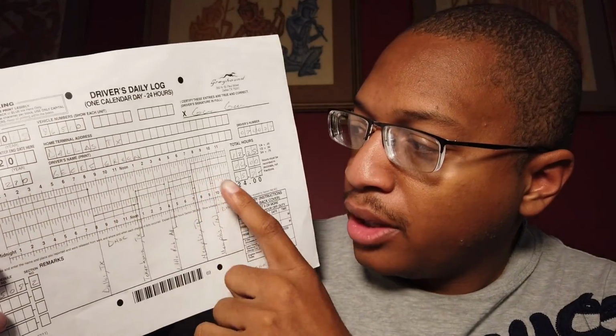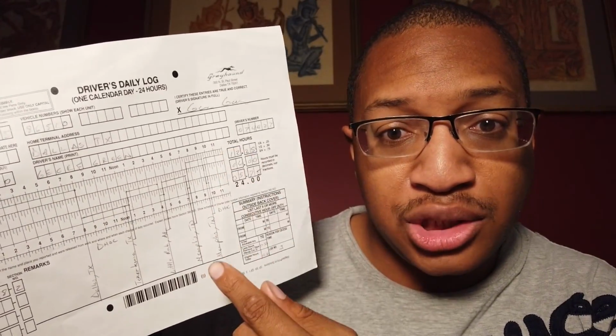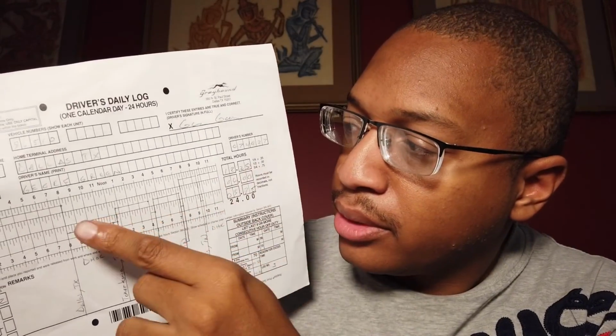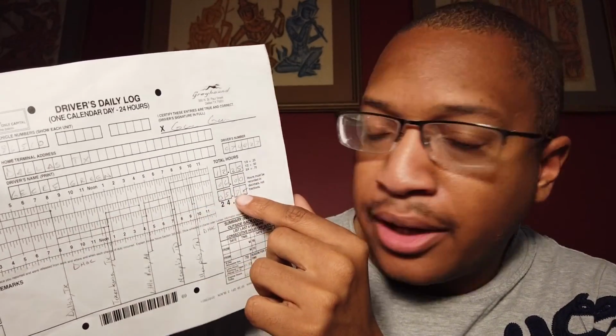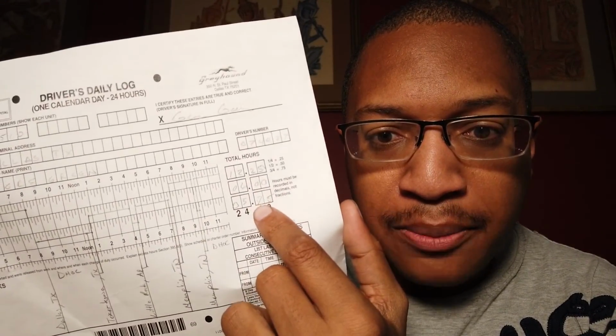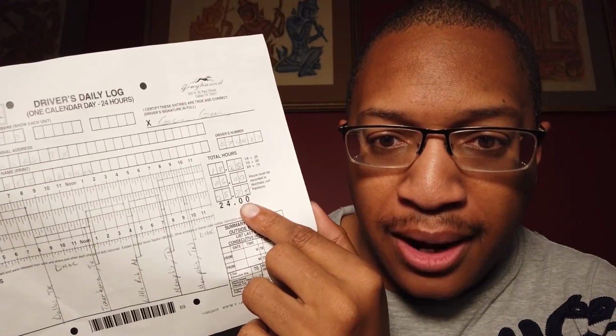Once you're done, at the end of the day, you've gone off duty, you've shown all your locations, you're going to tally your times. You're going to calculate your off duty time, calculate your driving time, and calculate your on duty non-driving time. And they should all add up to be 24 hours. And then once that's done, you're going to bring in your hours from the summary sheet.